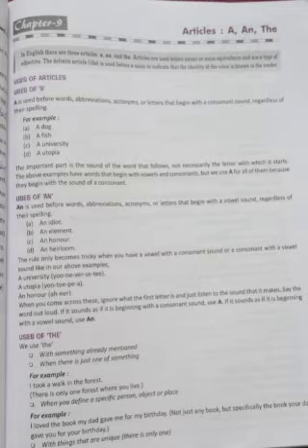The important part is the sound of the word that follows, not necessarily the letter with which it starts. The above examples have words that begin with vowels and consonants, but we use a for all of them because they begin with the sound of a consonant.